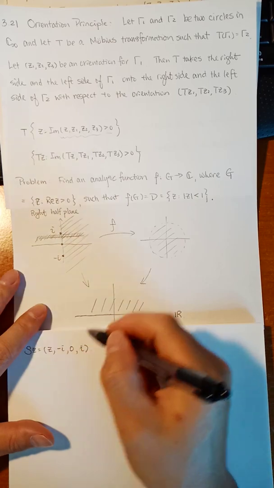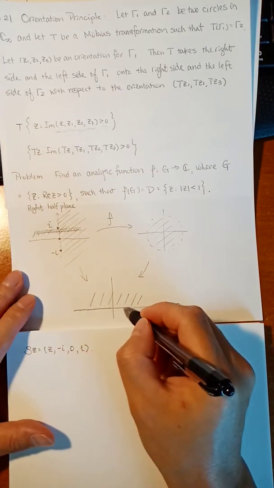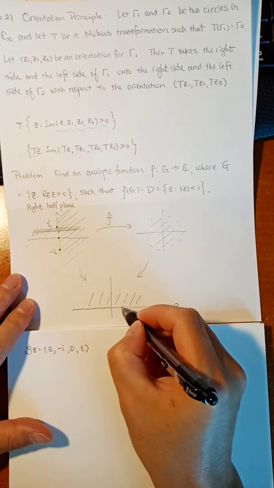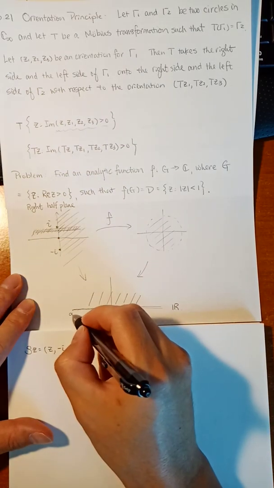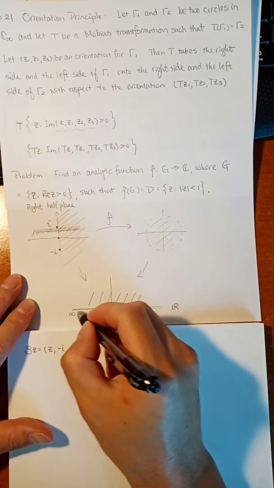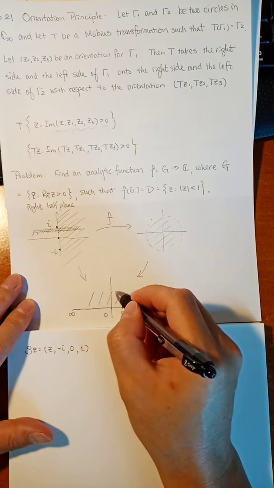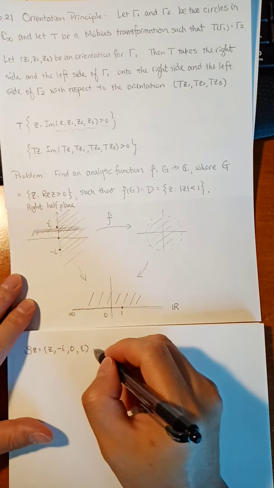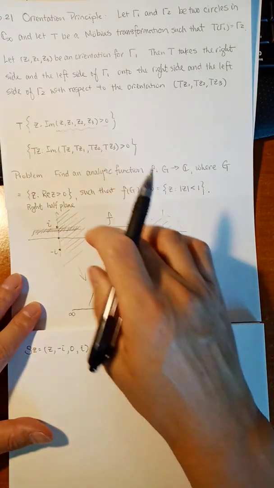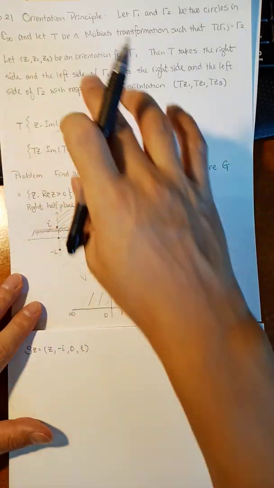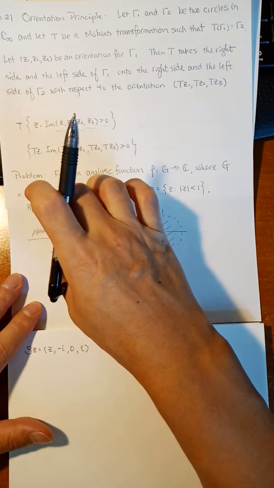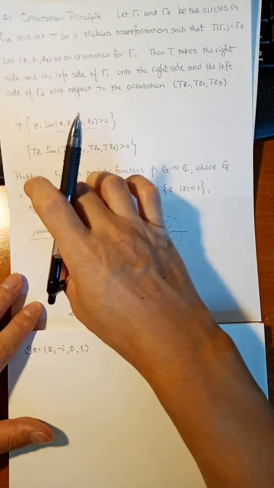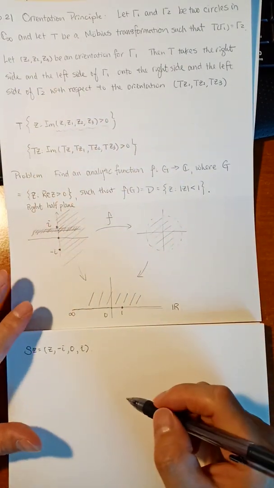And this cross ratio will map this imaginary axis to 1, 0, infinity. For 1, 0, infinity, the upper half plane is also the right side. Okay, so by the orientation principle, we will map the right half plane to the upper half plane.